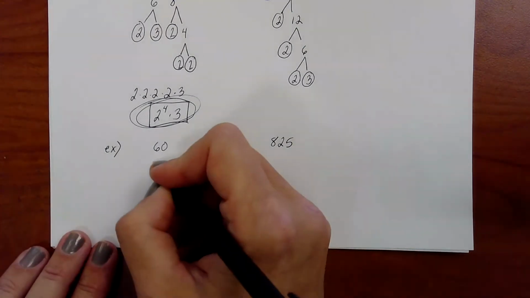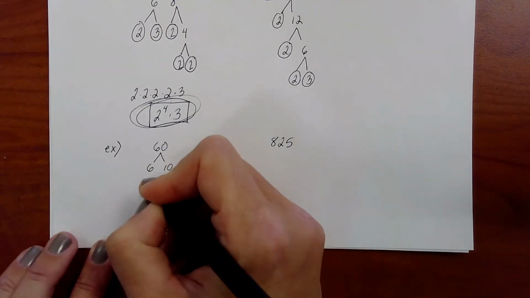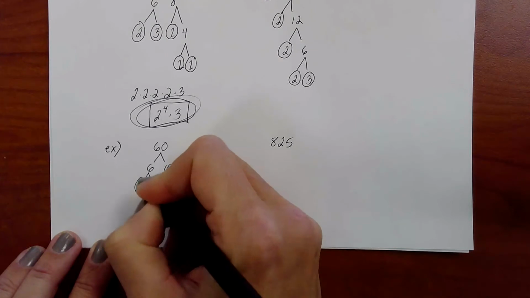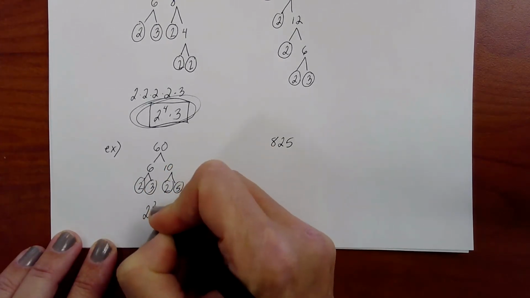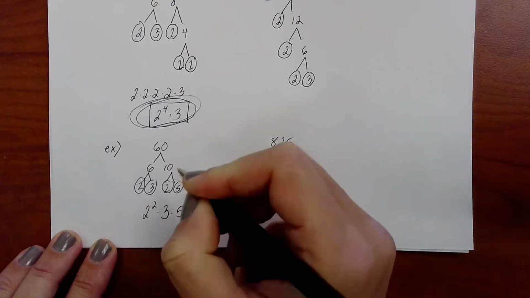Okay, for 60, I'll show you what I did. I did 6 and 10. That's 2 and 3. That's 2 and 5. So I got 2 to the 2nd times 3 times 5.